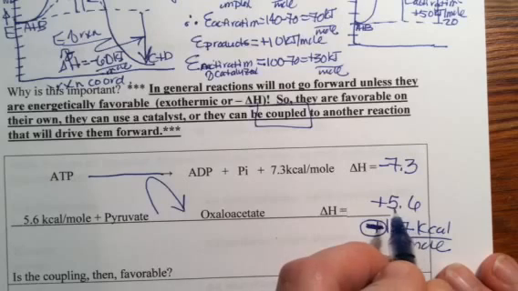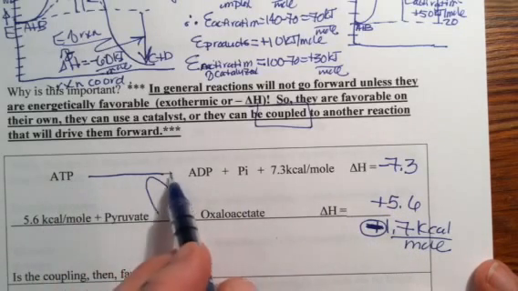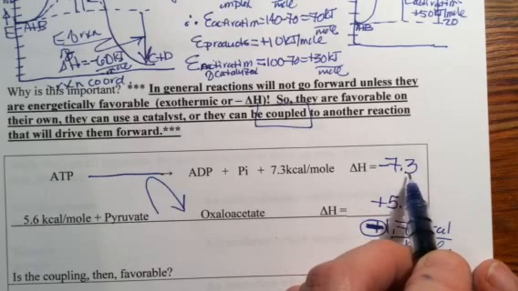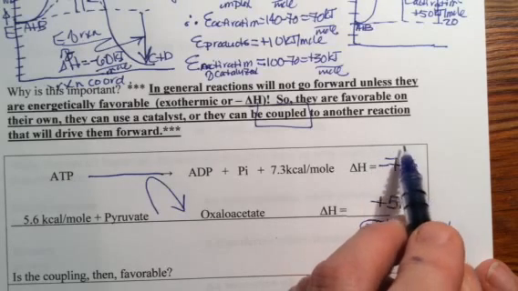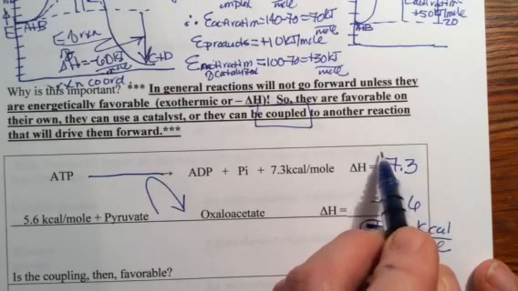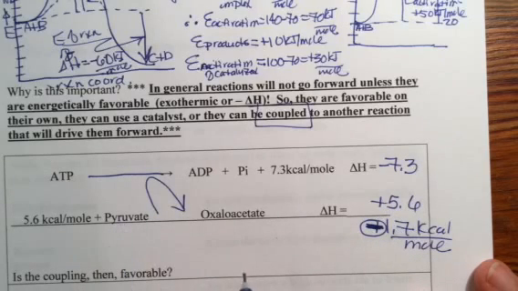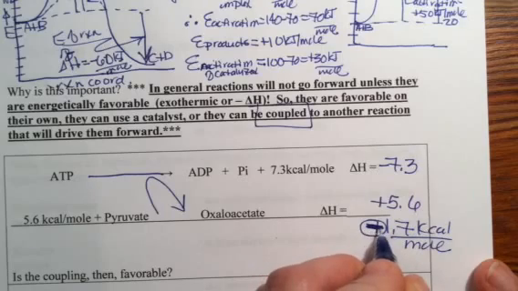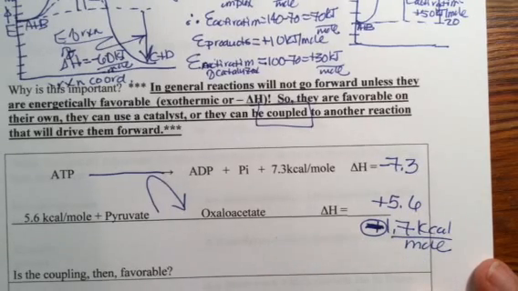It is endothermic. On its own, this reaction would go forward and yield 7.3 kcals per mole. Well, we don't want to waste that 7.3 kcals per mole, so we're going to use it to produce the 5.6 that pyruvate needs. So we're going to add these together, and we see that we have a negative 1.7 kcals per mole overall.